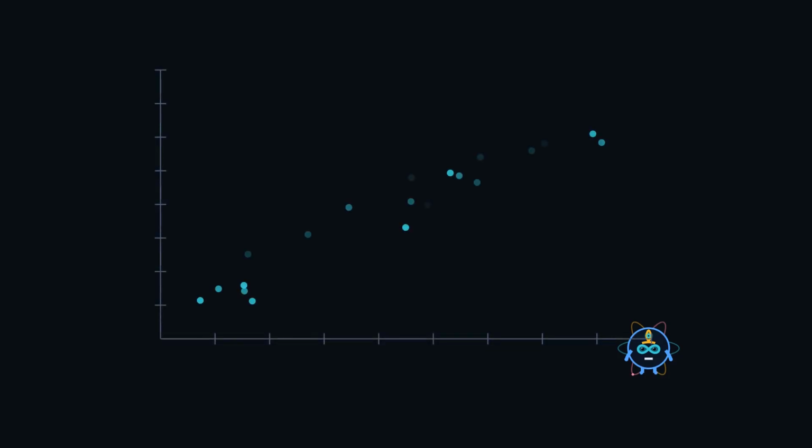Now the real world: 20 rules, 2 knobs, and no exact answer at all. Back to the opening. 20 data points. A line has only 2 knobs, slope and height. 20 rules, 2 unknowns, an overdetermined system. No line passes through all 20. Ax equals b has no exact solution.